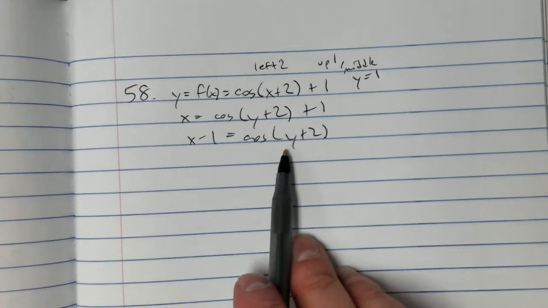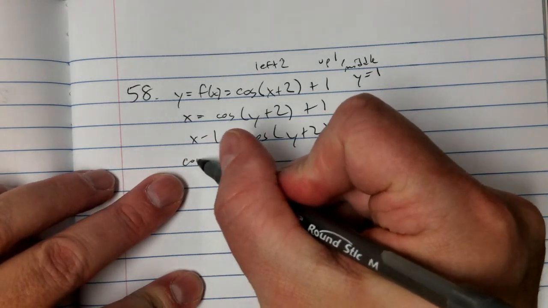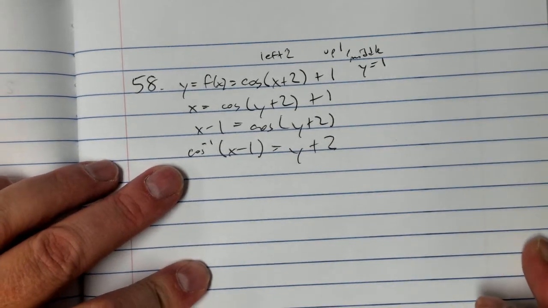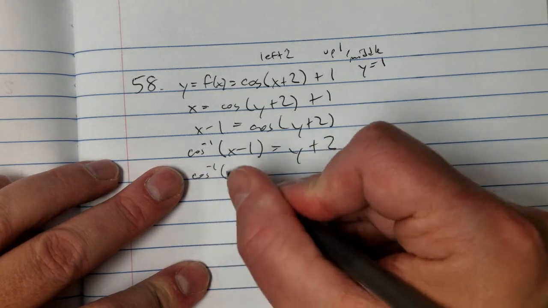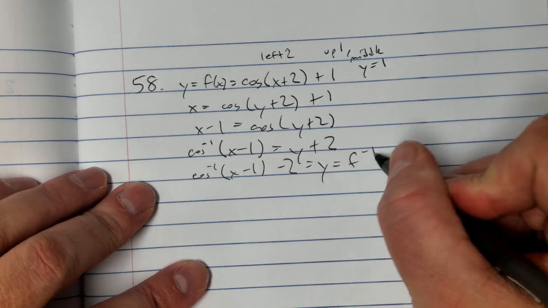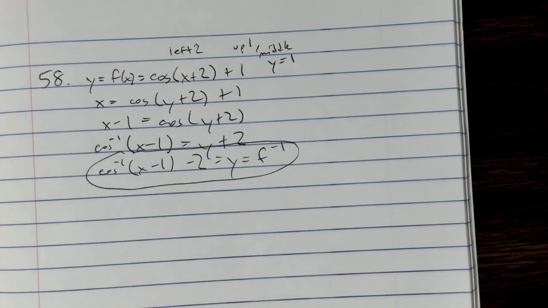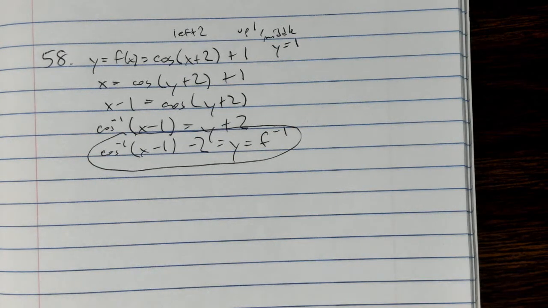So here you can't move your y plus 2 yet because it's attached to the cosine. So this is where you do inverse cosine to both sides. So you have cosine^-1 of (x minus 1) equals y plus 2. Then just subtract 2. So cosine^-1 of (x minus 1), and then minus 2. And that's your y, which is your inverse function. So we're basically switching x and y and solving for y.